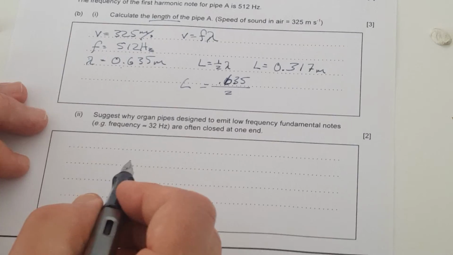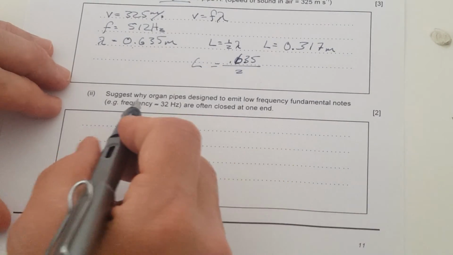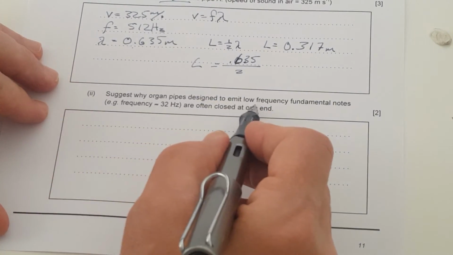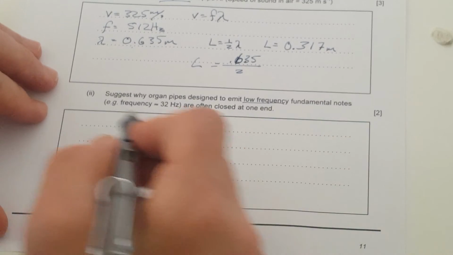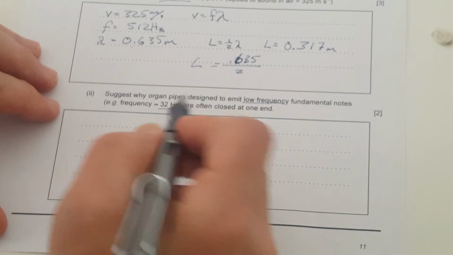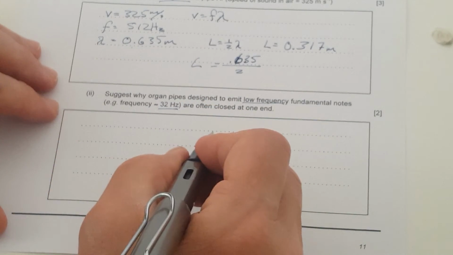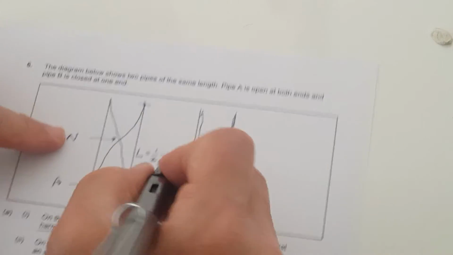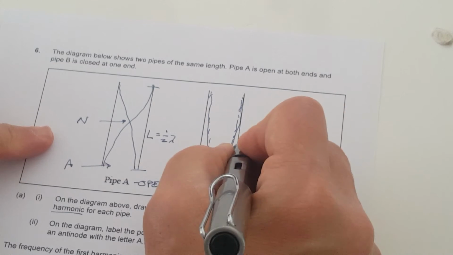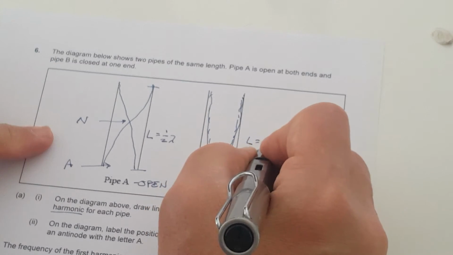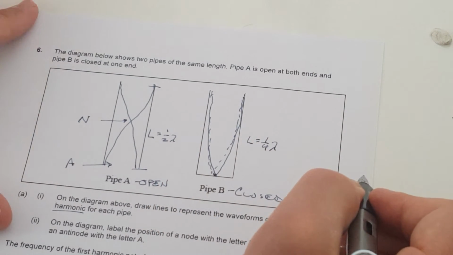B2, suggest why pipe organs designed to emit low frequency fundamental notes such as 32 hertz are often closed at one end. As we can see, if this is half a wavelength, then the length here is 1/4 of a wavelength.